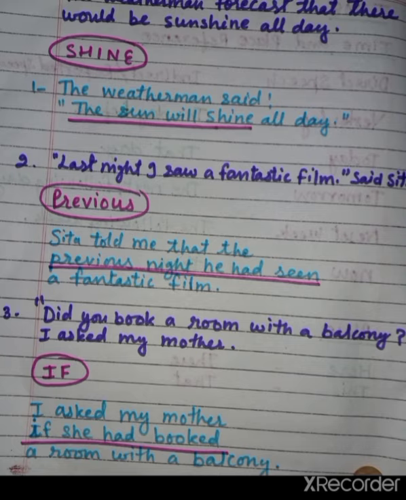Next sentence is: Did you book a room with a balcony? I asked my mother. The given word here is if. I asked my mother if she had booked a room with a balcony. Here it is a yes or no question, so we use if or whether in the answer. But here the given word is if, so we have to use if. And the verb changes from the past to the past perfect.